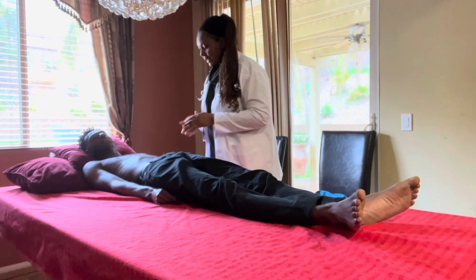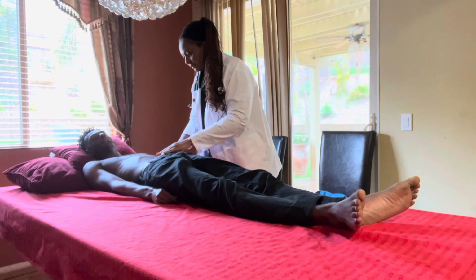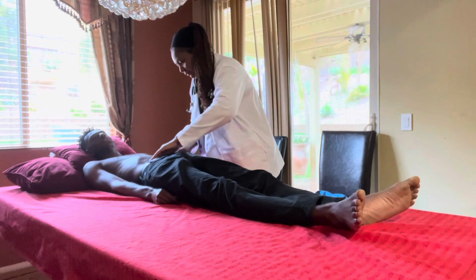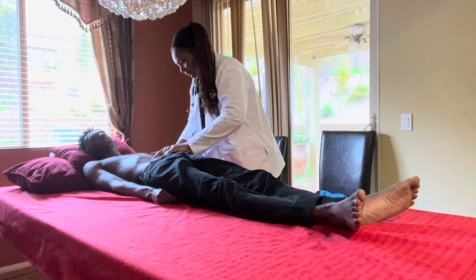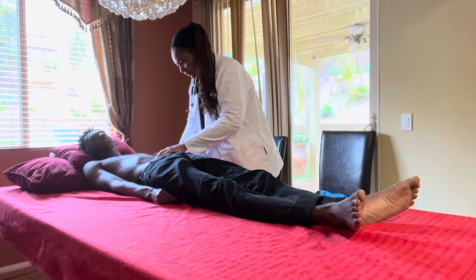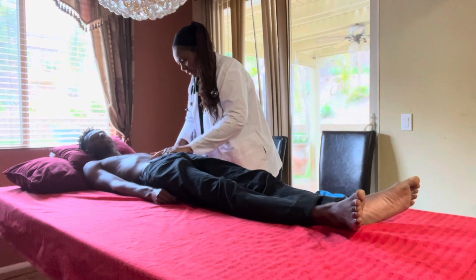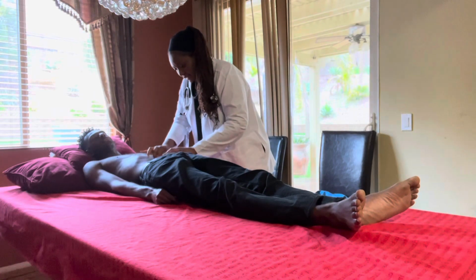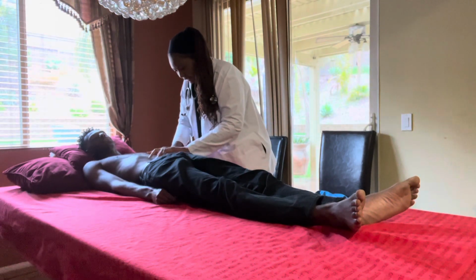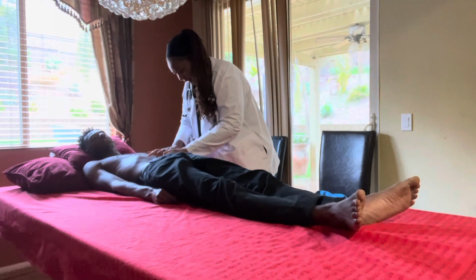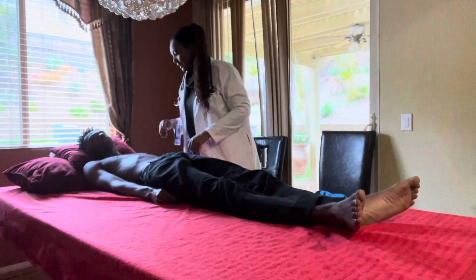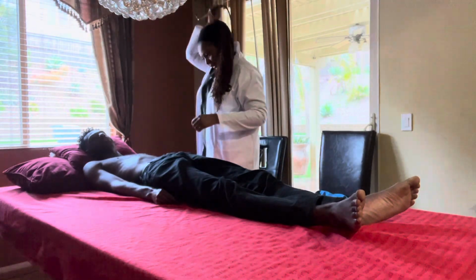Okay, Kayo, I am going to palpate. So it's regular, and it's less than 2 centimeters, which is normal. Do you have any tenderness in that place? No. Okay.